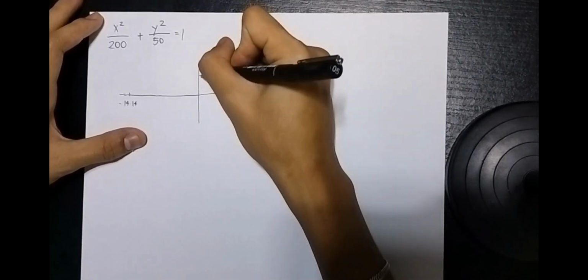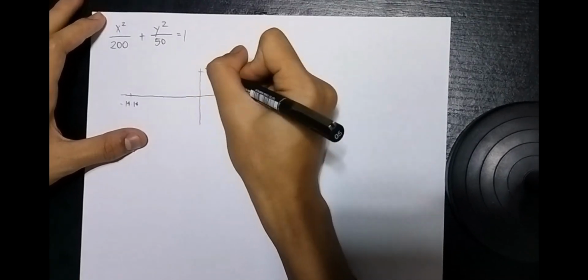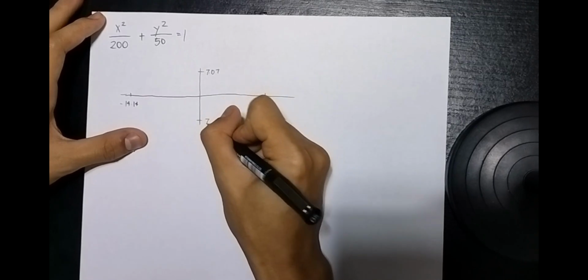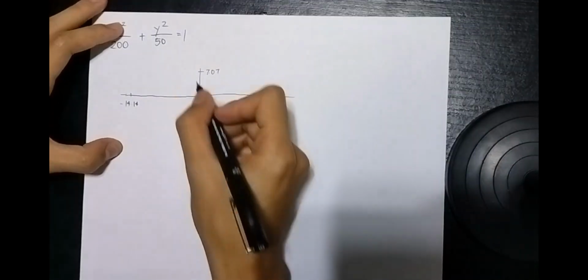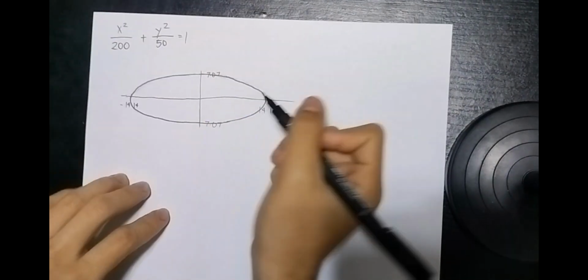And 50 as our co-vertices, we will just square root 50. The answer is 7.07. And now we have the coordinates. We can now draw the ellipse. Now I have the ellipse.